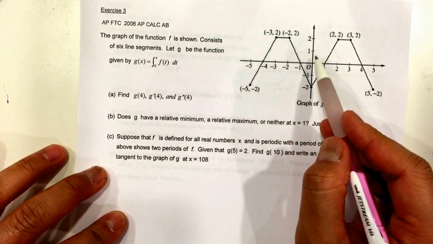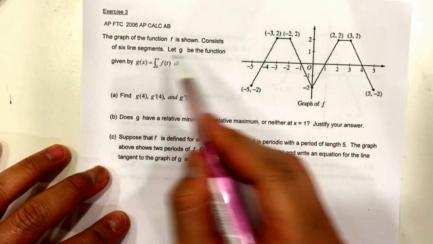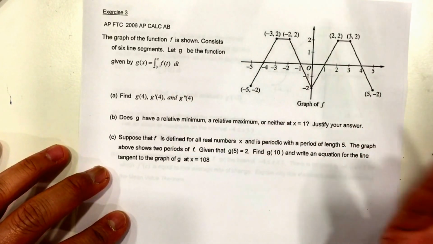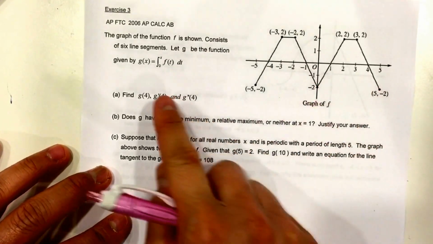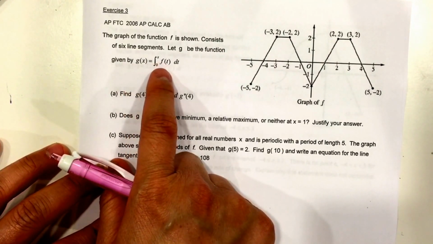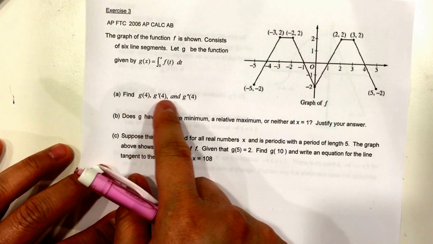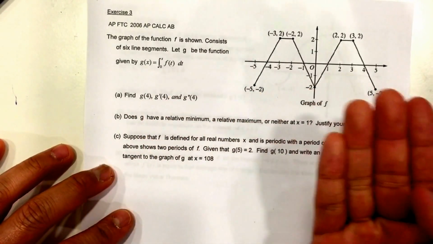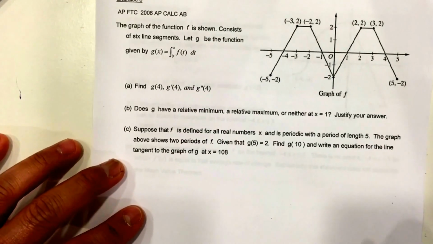In a typical problem regarding the fundamental theorem of calculus, you could be given a function, or a graph, but most likely you'll be given a graph, and they'll define a function using an integral, and then they'll ask us to find some of these, like a function output or the derivative. So let's do three of these together.